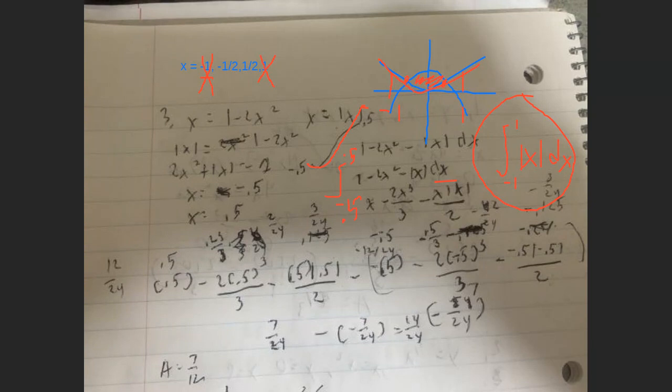The absolute value of x from -1 to 1. Remember, what have we done before? We split it into 2 integrals, right? Think about from -1 to 0, then from 0 to 1, because there's no formula to anti-differentiate the absolute value of x.